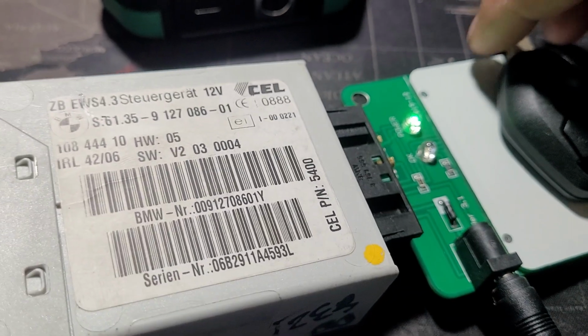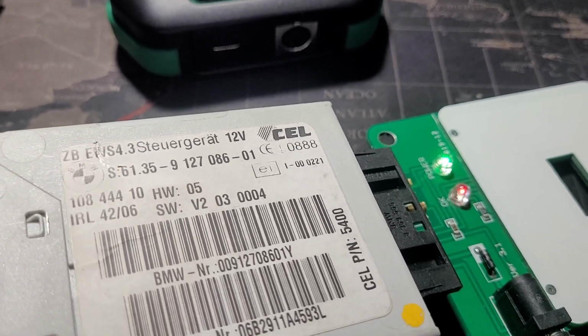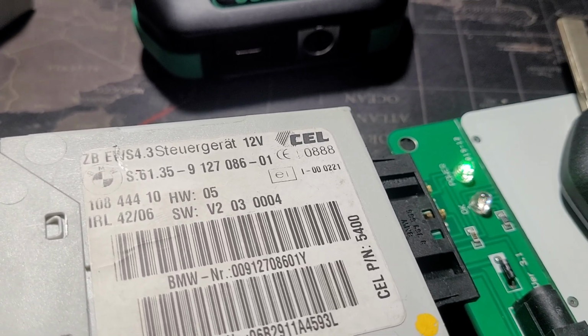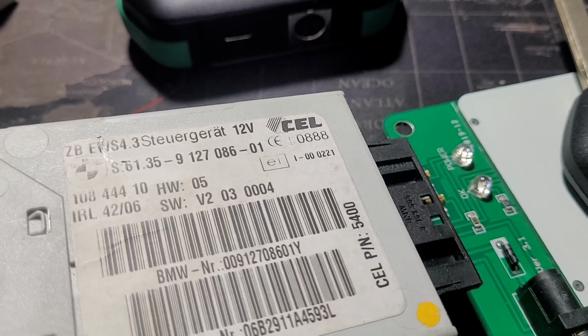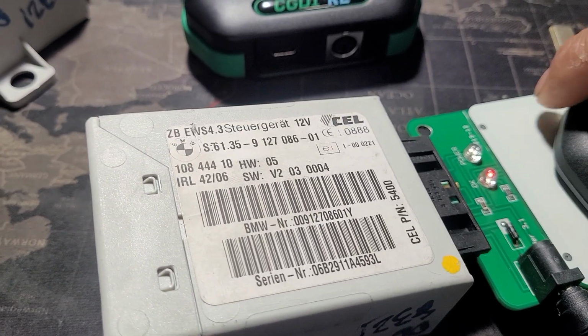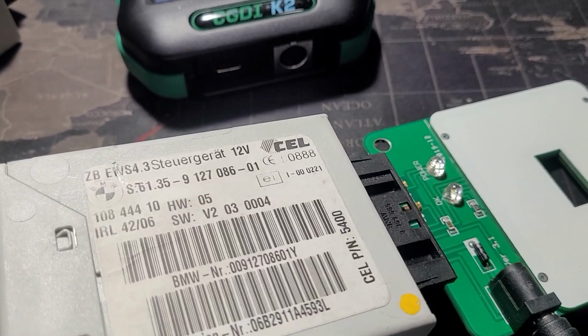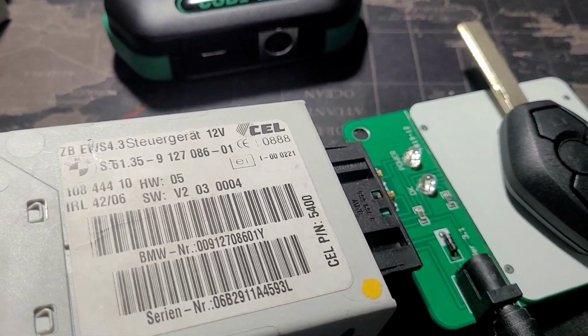You leave it there for a while, and it's going to turn off. And I think it turns off when you put it again. Let's see. I think it takes seconds. Yeah, it turns off, and then you move it away. And then if you put it back, it should turn on.